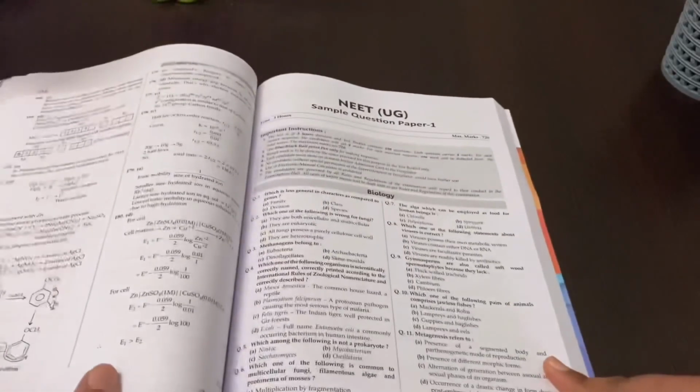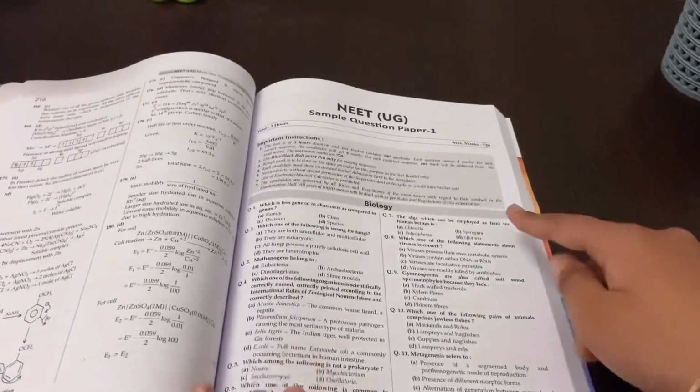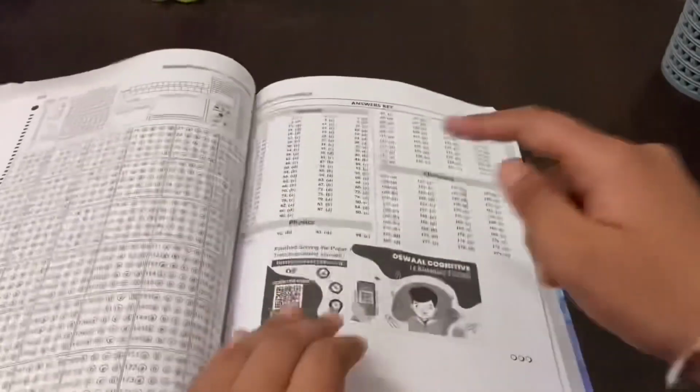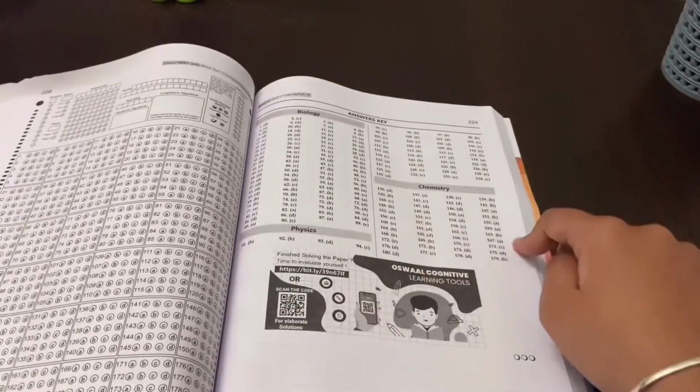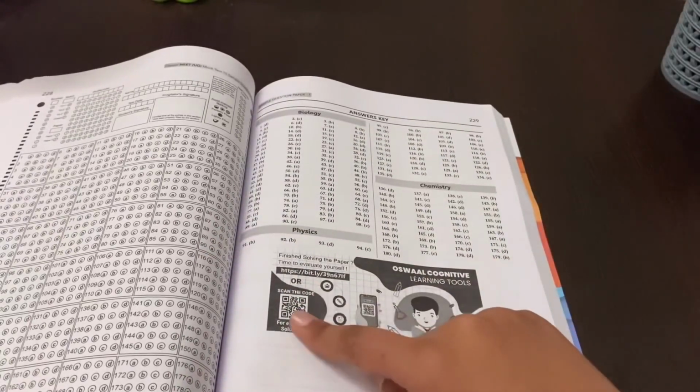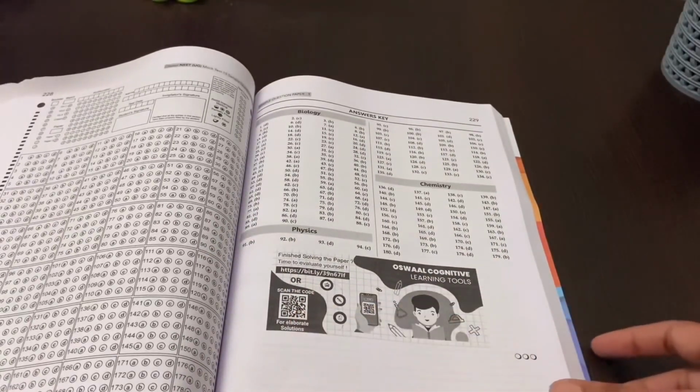So if I talk about the individual question paper, firstly you will get a question paper, then you will get an OMR sheet, and then there is an answer key. And if you want elaborate answers, you can scan this code and get elaborate answers too.